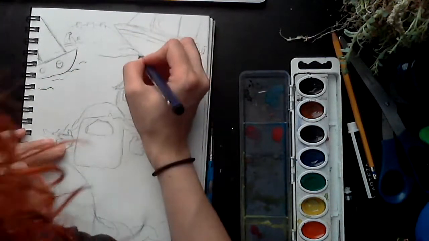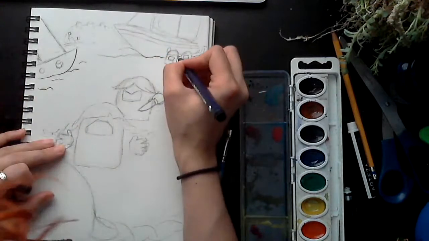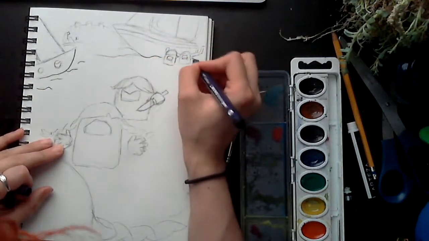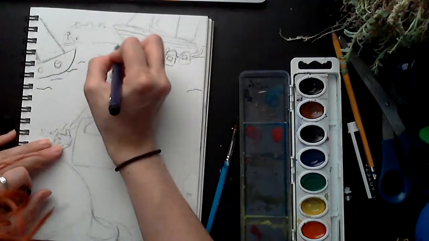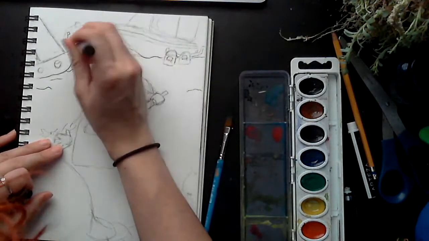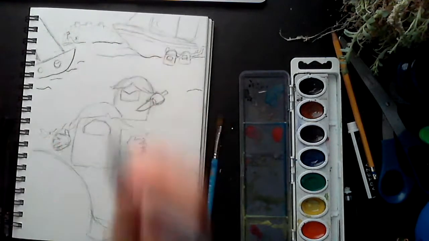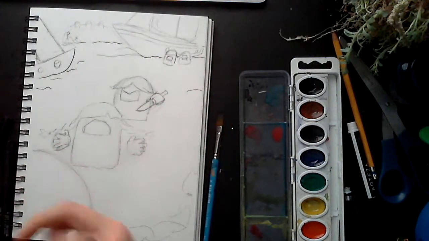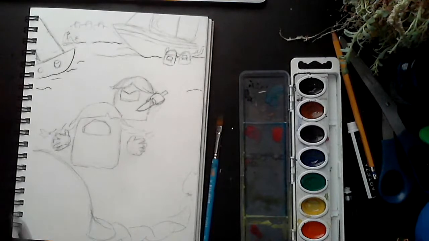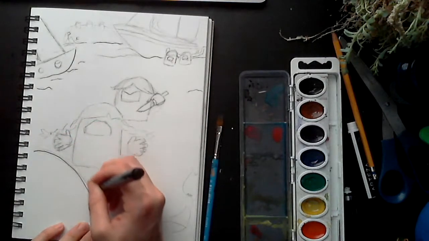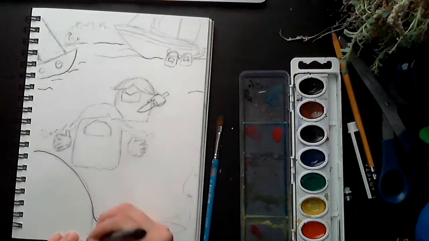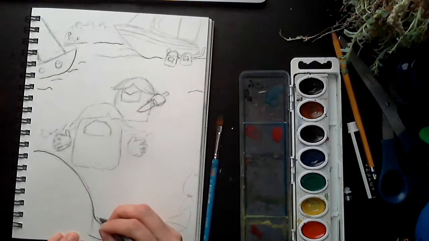I'll use it right where the ice is and see if that works out. Yay, experimentation. And then I'll use my regular India ink pen, waterproof, for the rest of it.